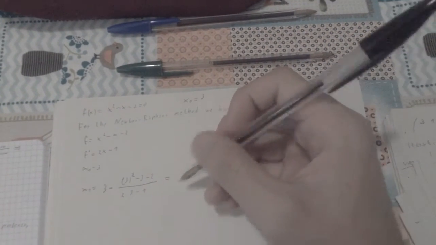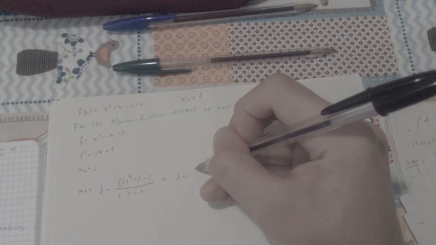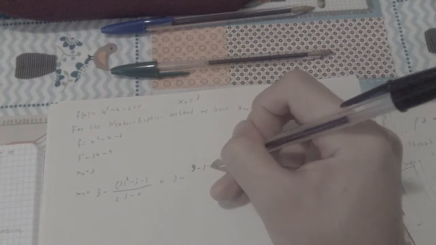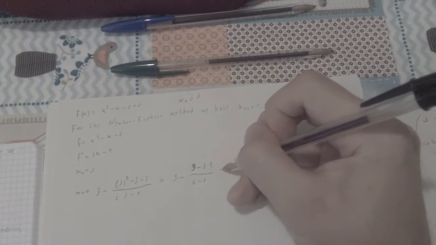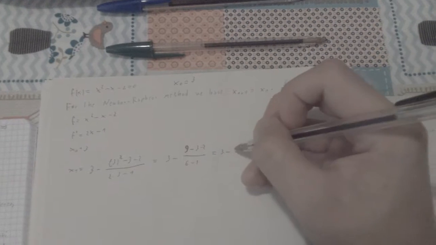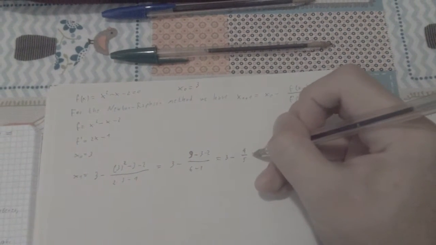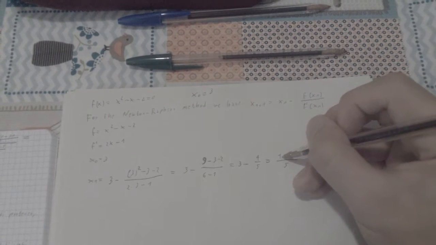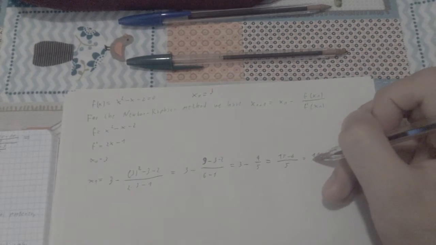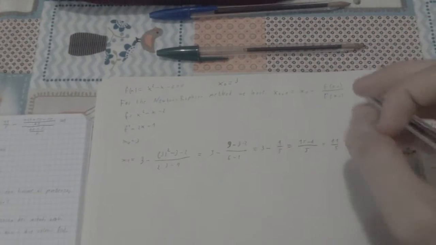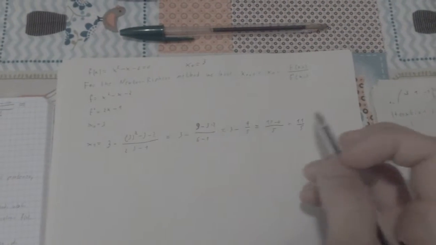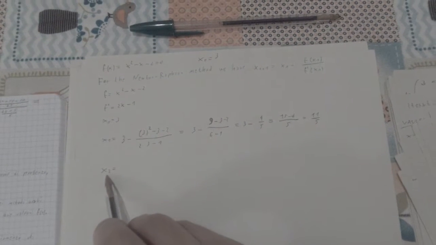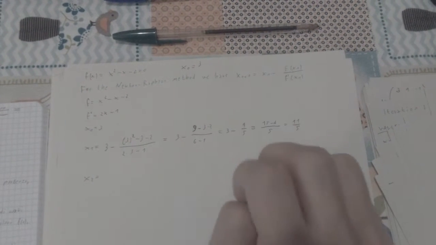And if we compute this, we get 3 minus 9 minus 3 minus 2 over 6 minus 1, which gives us 3 minus 4 over 5, which is actually 15 minus 4, so 11 over 5. I'm going to take it as a fraction, I'm not going to simplify it. If we go and try to find x2, then I'm going to approximate it.